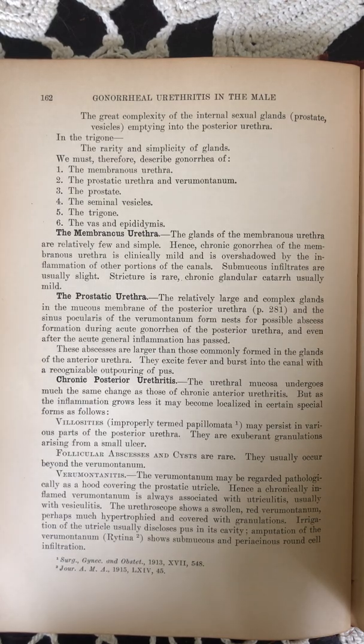Chronic posterior urethritis. The urethral mucosa undergoes much the same changes as in chronic anterior urethritis. But as the inflammation grows less, it may become localized in certain special forms, as follows. Vegetations, improperly termed papillomata, may persist in various parts of the posterior urethra. They are exuberant granulations arising from a small ulcer. Follicular abscesses and cysts are rare. They usually occur beyond the verumontanum.